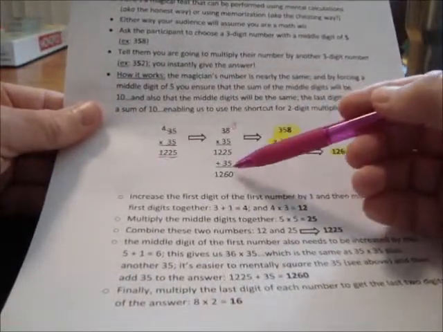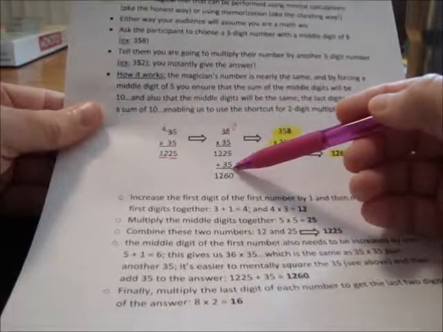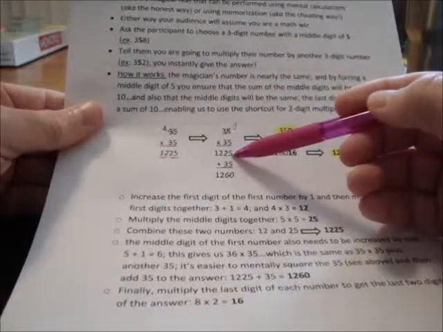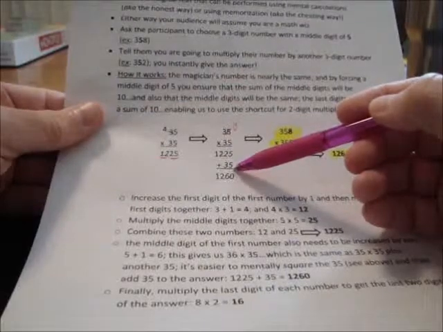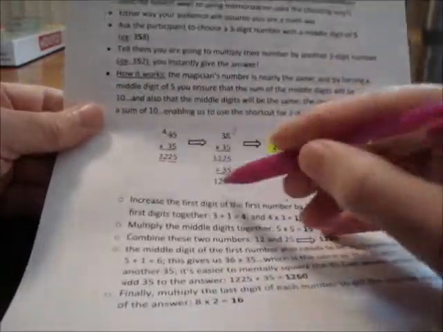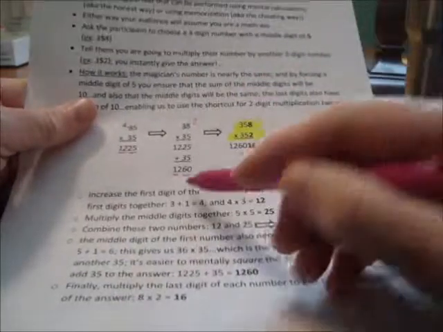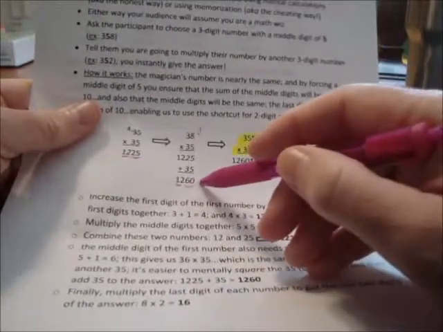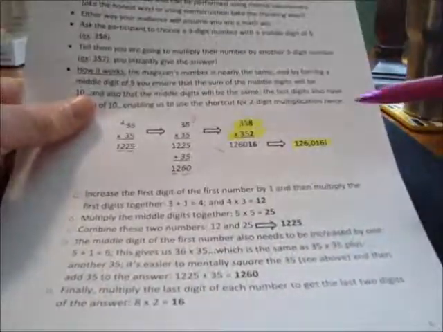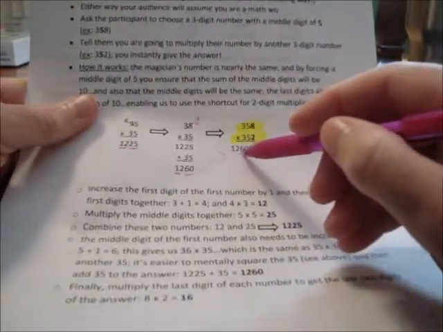Now I'm going to add to it another 35. So what's 1225 plus 35? Well, the 12 I just bring down. I don't have to do anything there. 25 plus 35 gives me 60. Now I take 1260 and I bring it over, and that's the first 4 digits of my final answer.